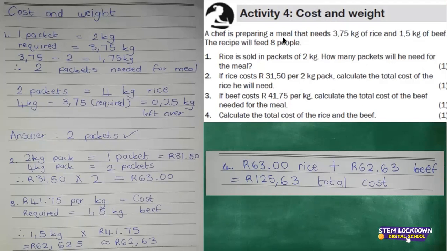A chef is preparing a meal that needs 3.75 kilograms of rice and 1.5 kilograms of beef. This recipe will feed 8 people. So 3.75 kilograms of rice and 1.5 kilograms of beef will feed 8 people. Question 1. Rice is sold in packets of 2 kilograms. How many packets will he need for the meal?